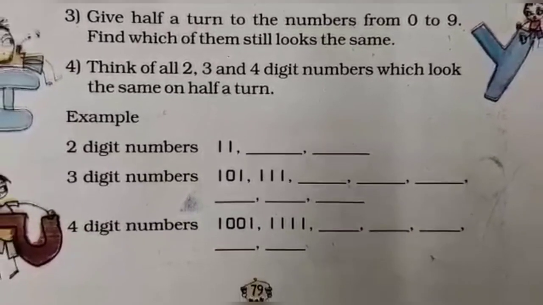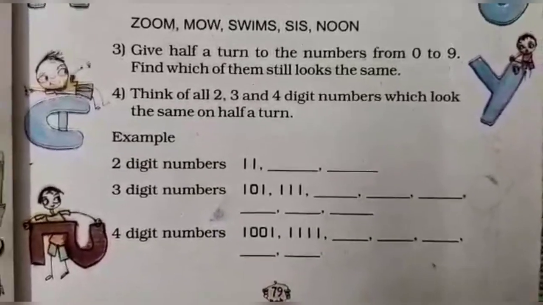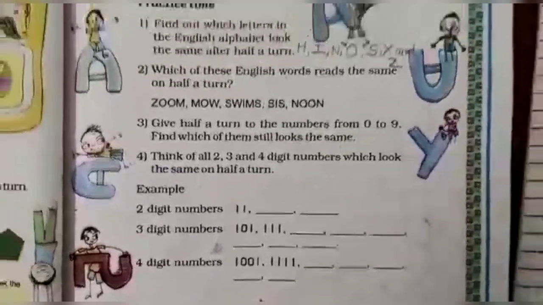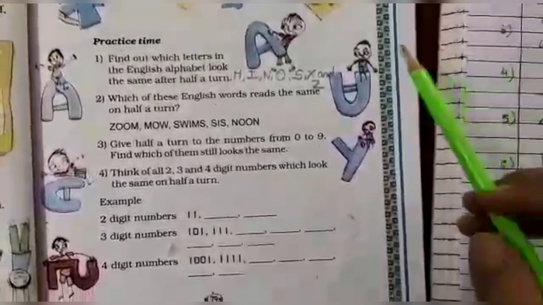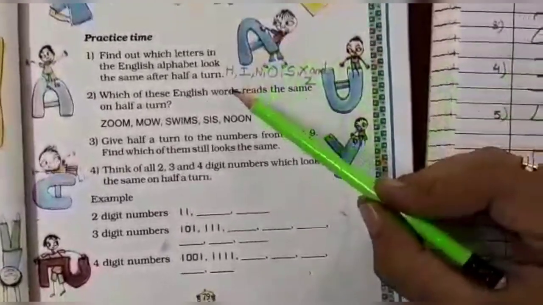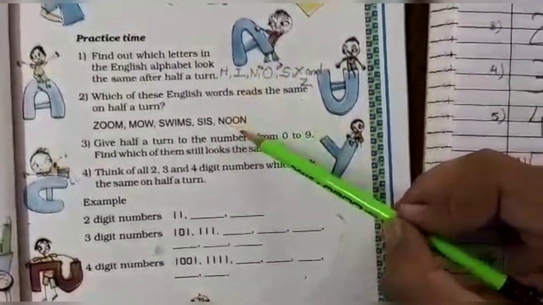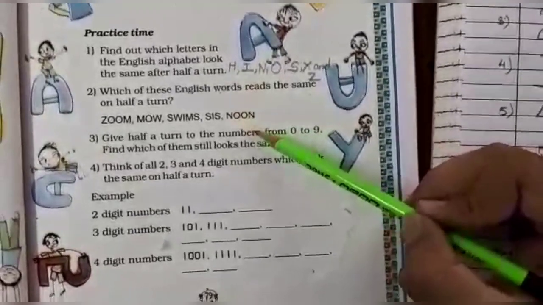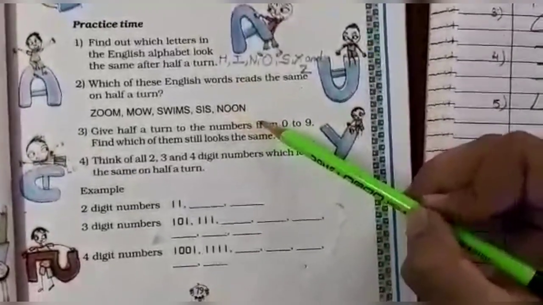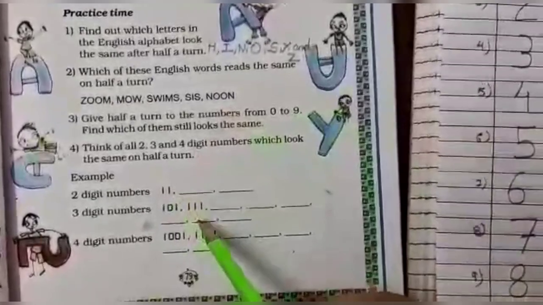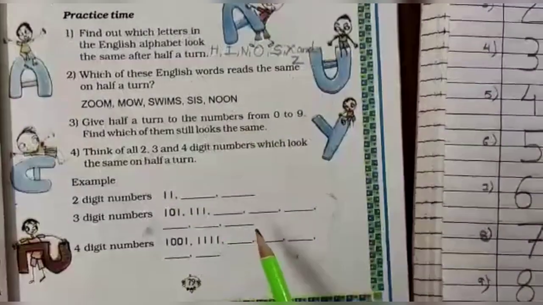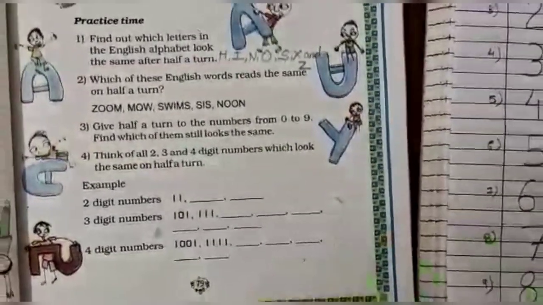Understood, students? So today we studied about page number 79 and the practice time. Question number 1, 2 and 3 you are supposed to do in your notebook as I have shown. Question number 4, you are supposed to just think and write down in the textbook. Understood, students?